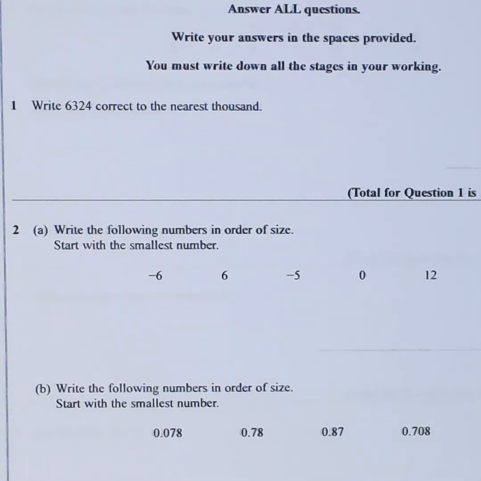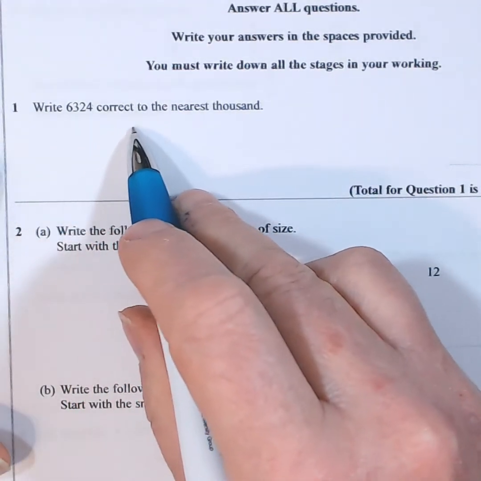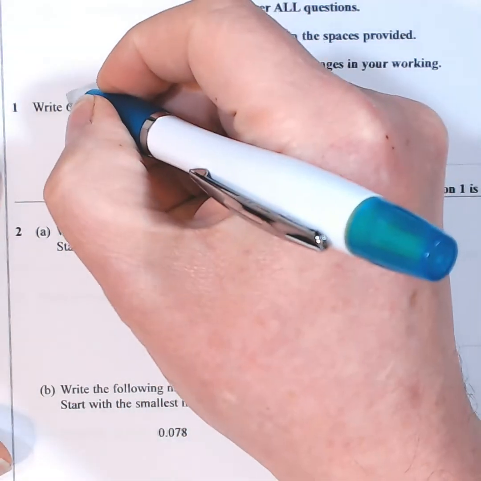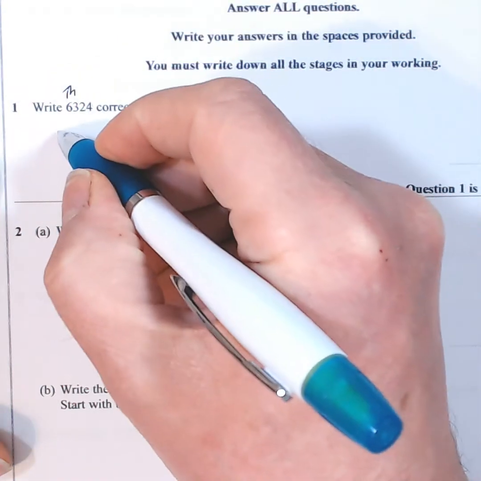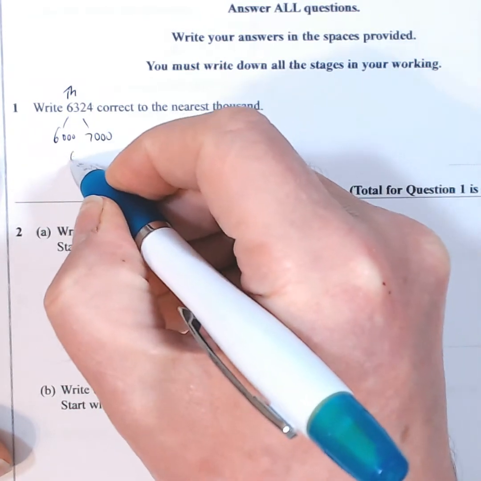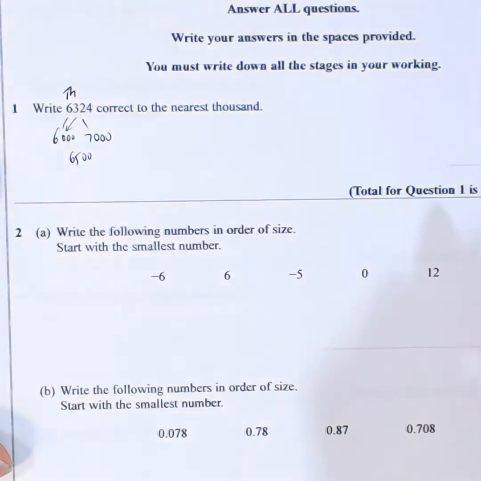Okay, so this is a run through of the June 2018 Pearson paper 1F, the non-calculator foundation paper from June 2018. Okay, so the first question talks about writing this number correct to the nearest thousand. Well, we recognise that this is the thousands column, so it could either be 6,000 or it could be 7,000. And halfway is 6,500, so this is nearer to 6,000, so the answer here would be 6,000.